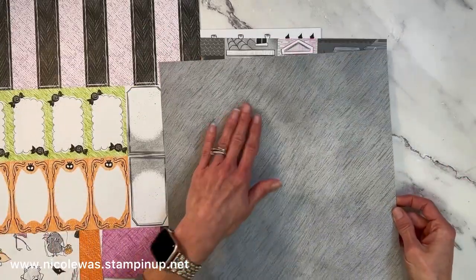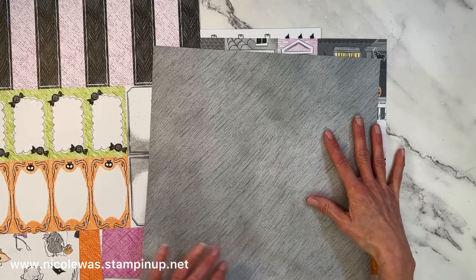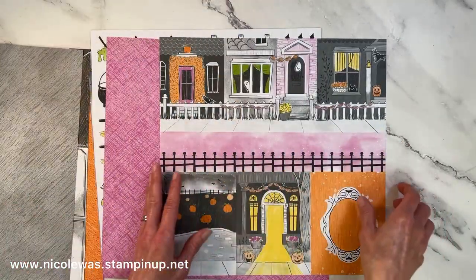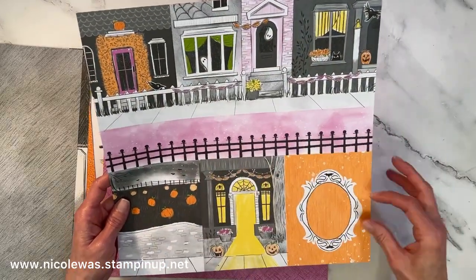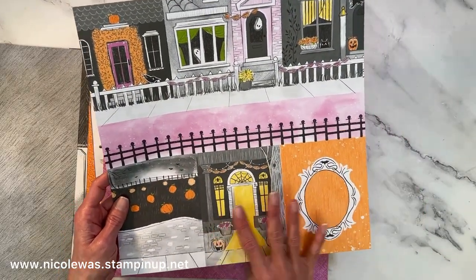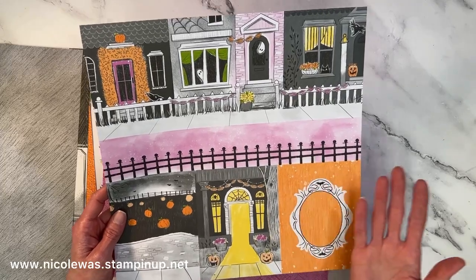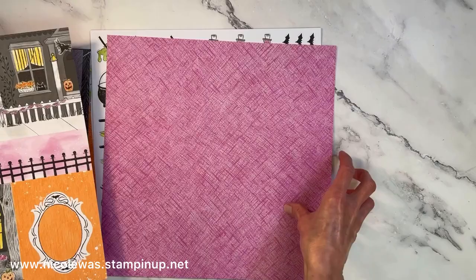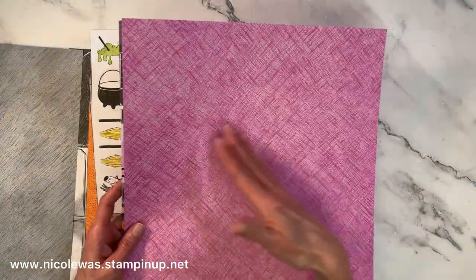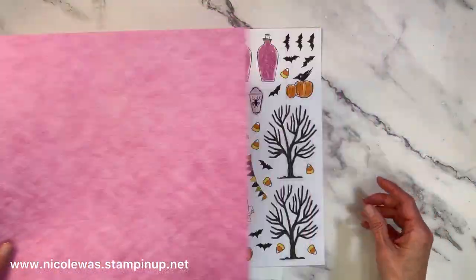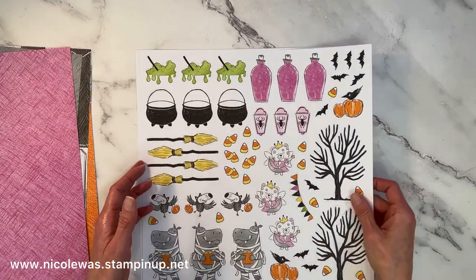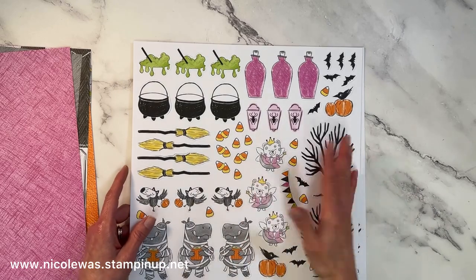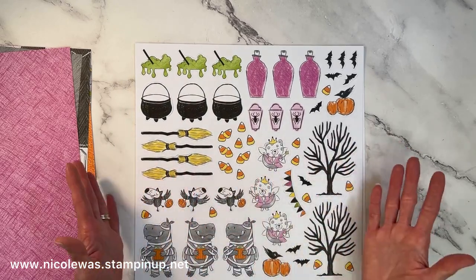And then gray, kind of that same brushed look. And then we've got some scenes you could cut out. You could put these on cards very easily, but you also could use these on scrapbook pages to create little scenes. I think that would be a lot of fun. And then beautiful pink, kind of like a crisscross pattern in there. And lots of punch outs. These are super easy to punch out and just will add so much to any layout or card.